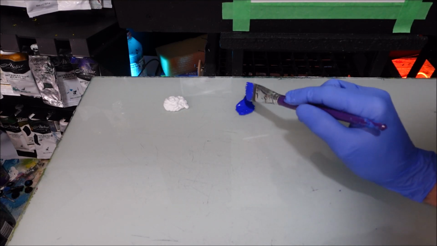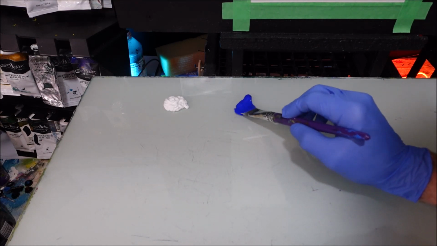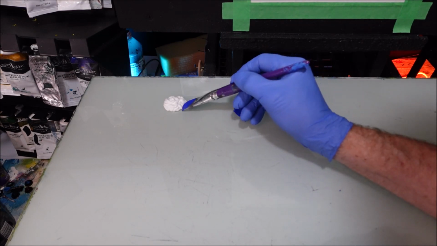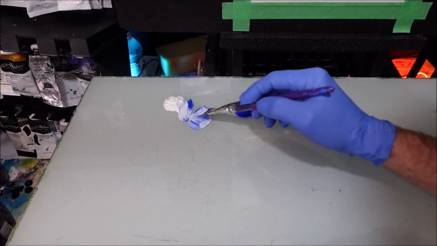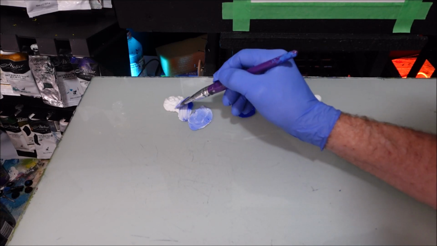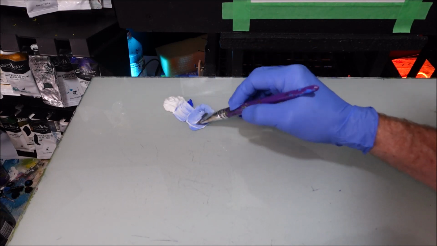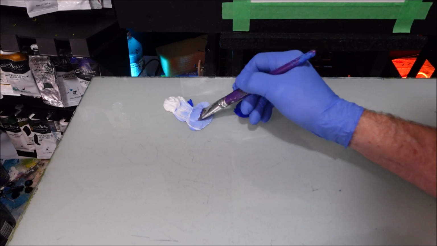I'm going to load my brush up. I'm just using a small brush because I've only got a small canvas. Now I want to start mixing a very pale French ultramarine just for the bottom half of the canvas, okay?